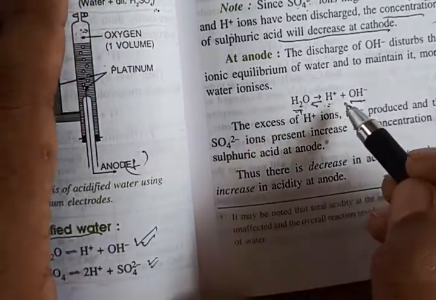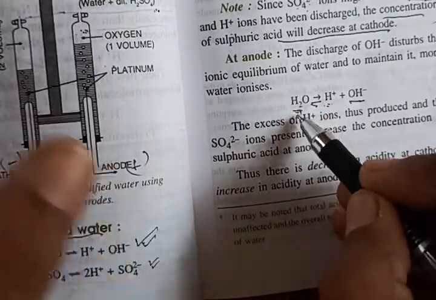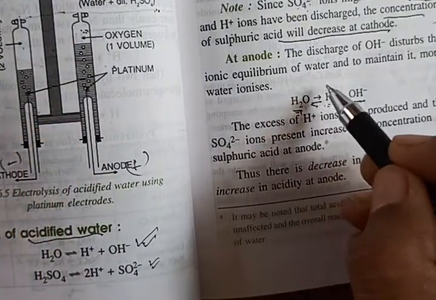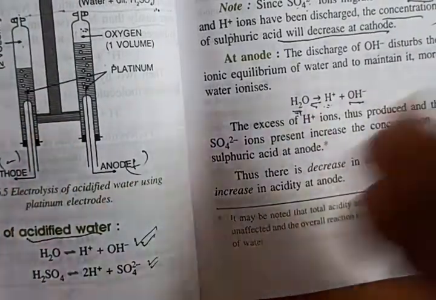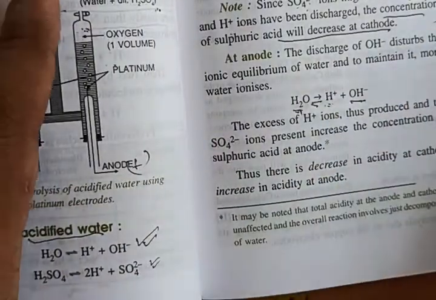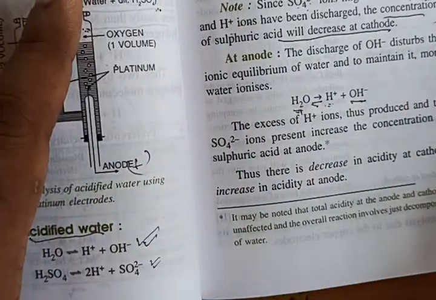To maintain this equilibrium, one molecule of water changes into H and OH ions. So the equilibrium is maintained again.